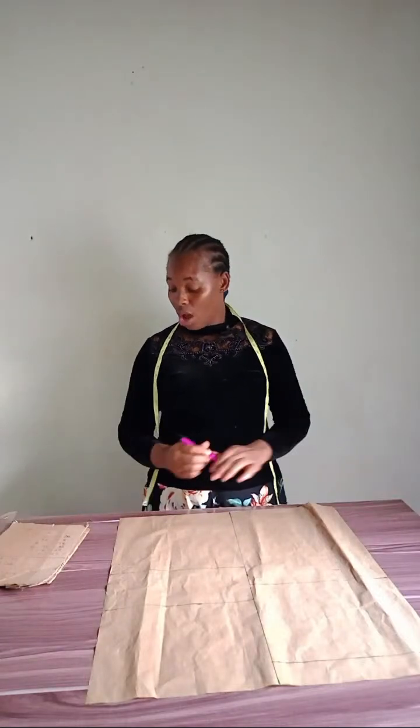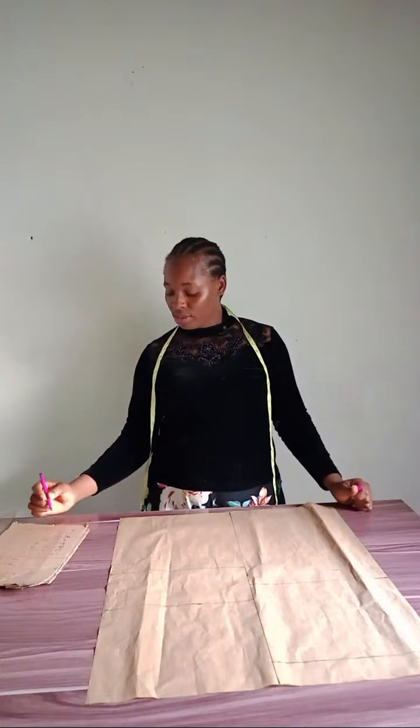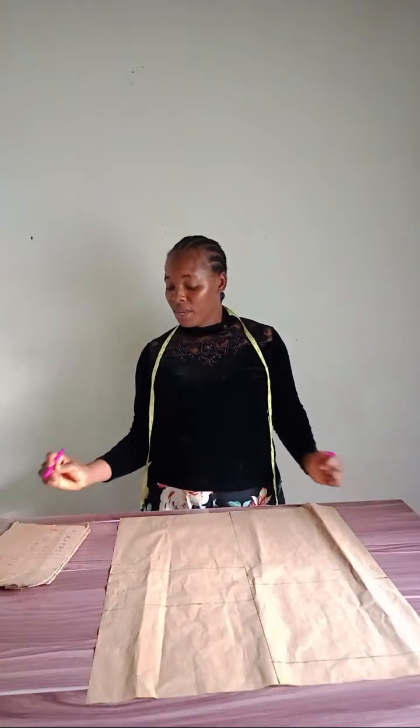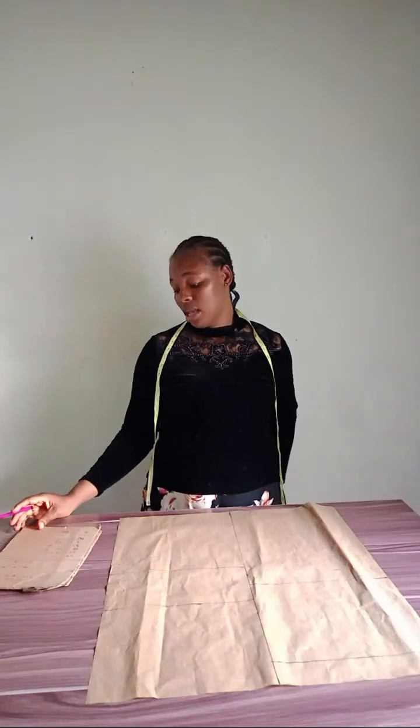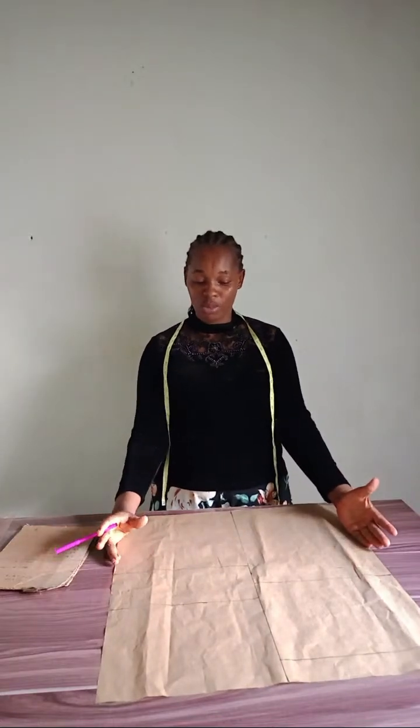Now, I also need the hip. The biggest part of this measurement here is the hip. That's what I use in forming this. So what I did, I divided the hip into two. My hip is 44, divided by 2, we have 22. That's what I use to get the wideness of this measurement.